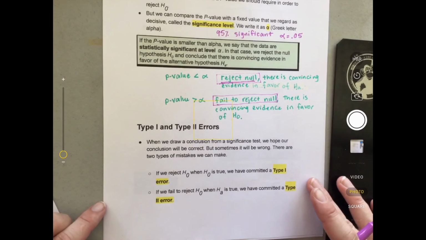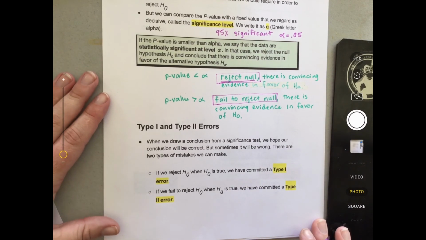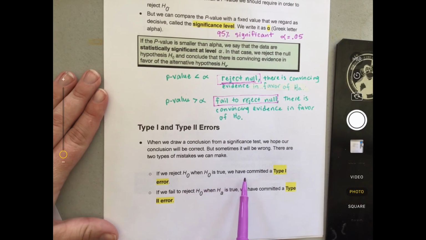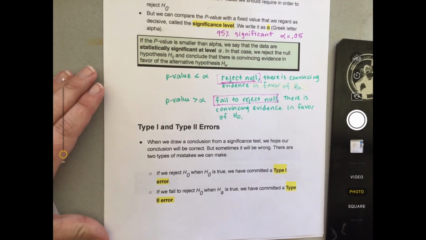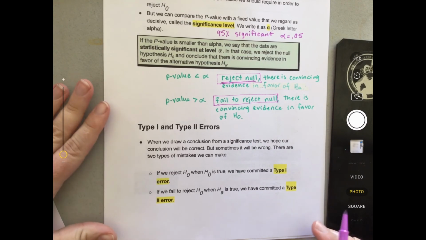We have type 1 and type 2 errors. Sometimes we are wrong when we are making these conclusions. Maybe that basketball player actually does make 80% of his free throws, and we are saying that he doesn't. Let's see what type of error that would be. If we reject the null when the null is true, we have committed a type 1 error. That's what we did in our basketball example. We rejected that he makes 80% of his free throws. If he actually did, that would be a type 1 error.